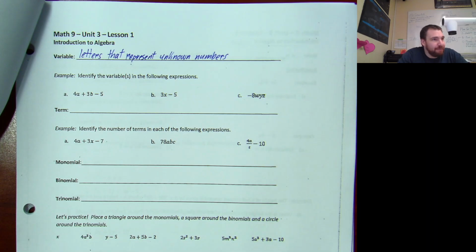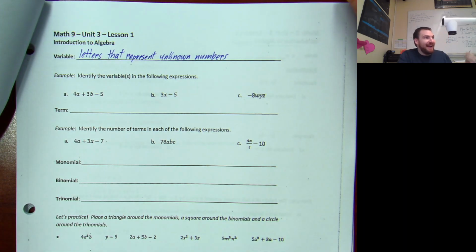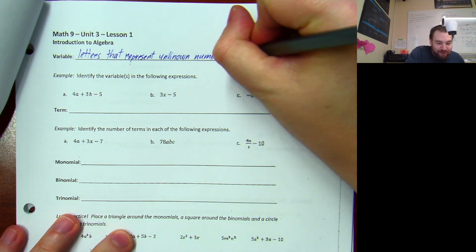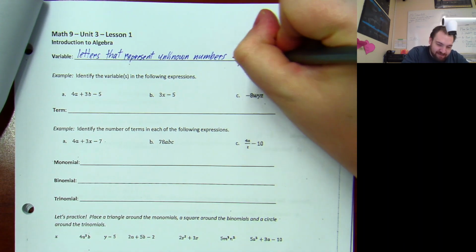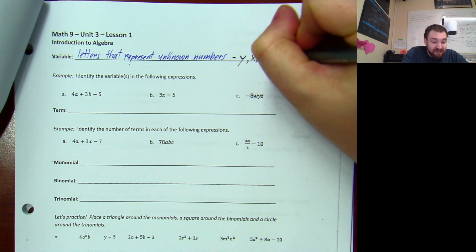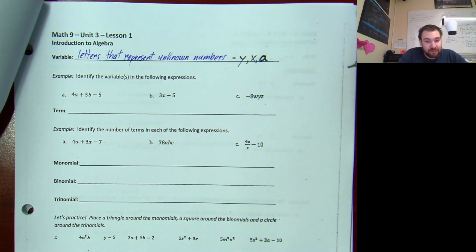What are some examples of variables that you have used in the past? So like the letter Y. Okay? The letter X. Cool. Sometimes the letter A. Not I. No, we don't use I as a variable anymore, because of imaginary numbers. Now I represents imaginary numbers.